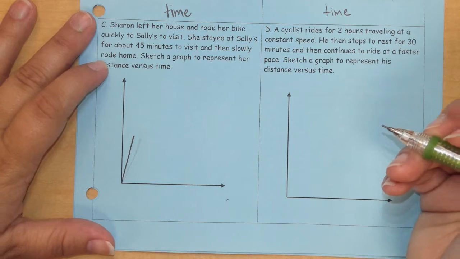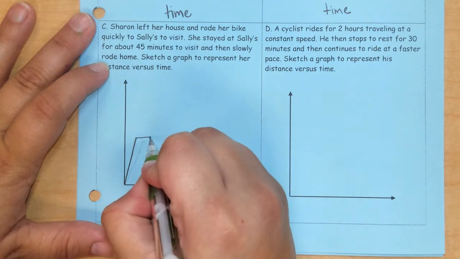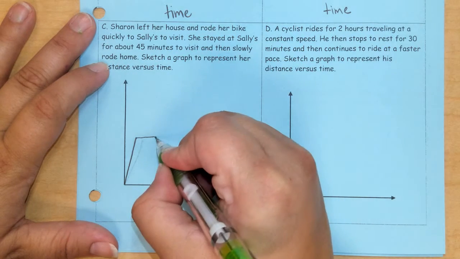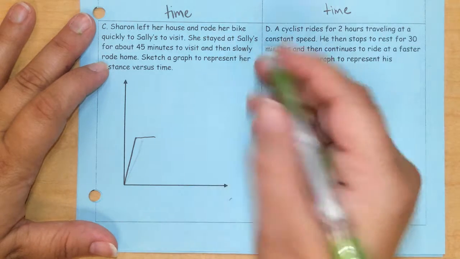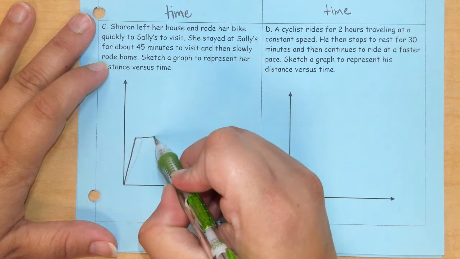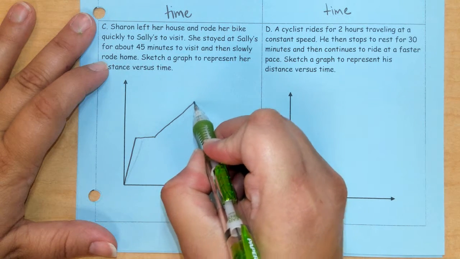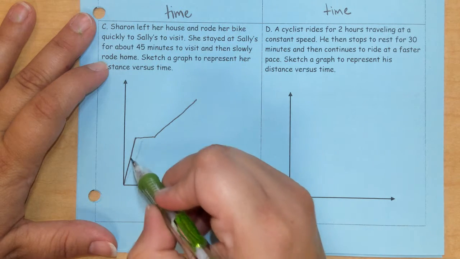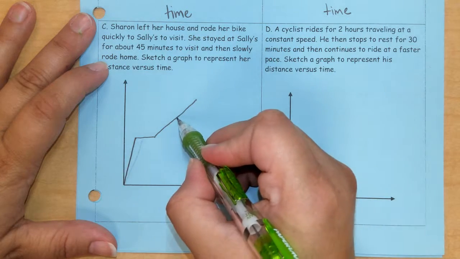She stayed at Sally's for about 45 minutes. So she stopped there, she visited, and then she slowly rode home. So slowly means that she's still going home but at a slower rate. And so that line becomes less steep. Okay, so quickly, not as quickly.